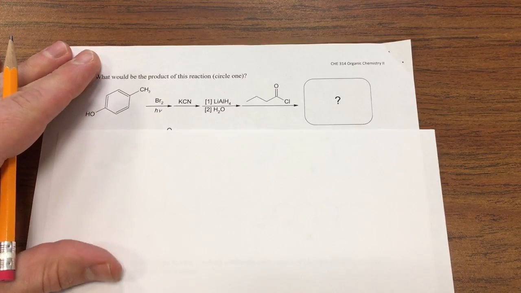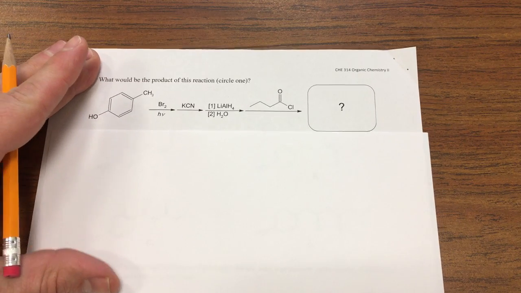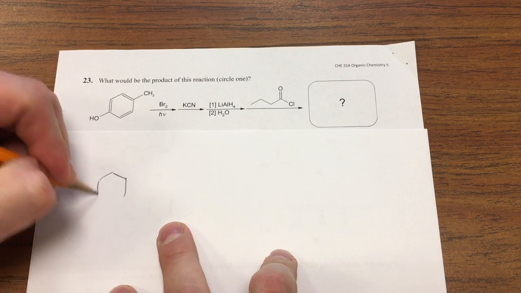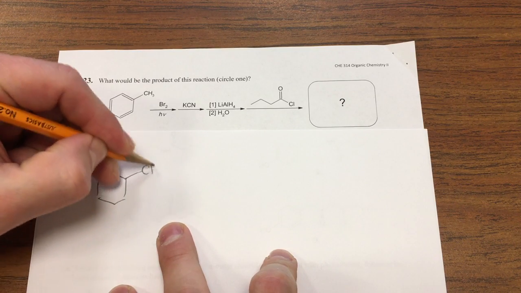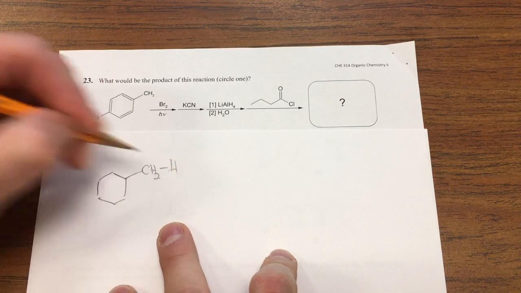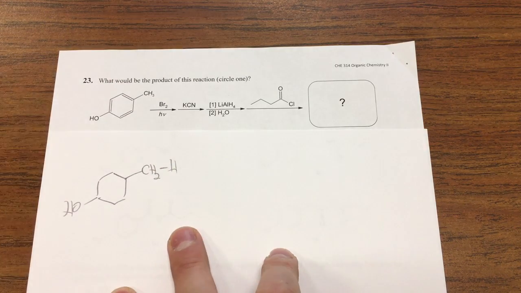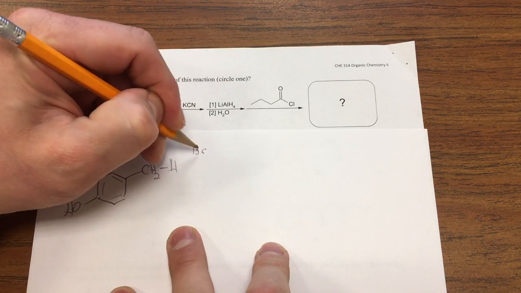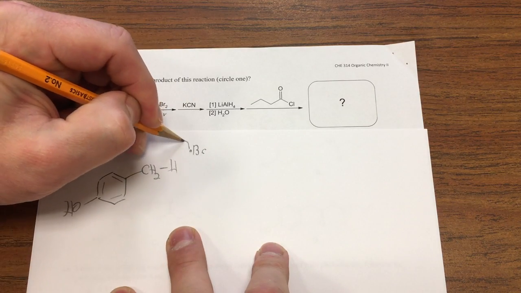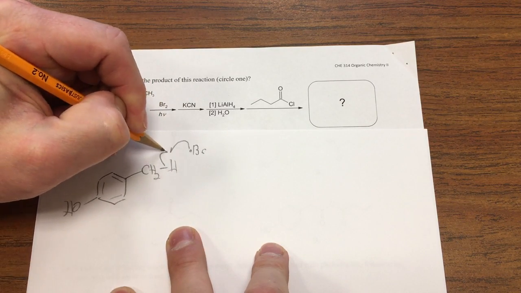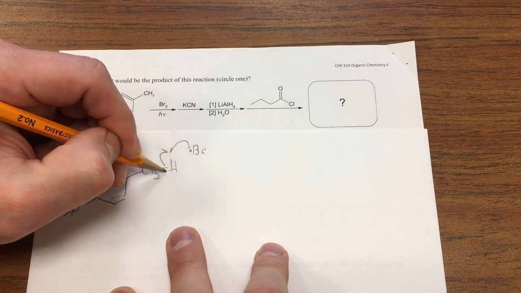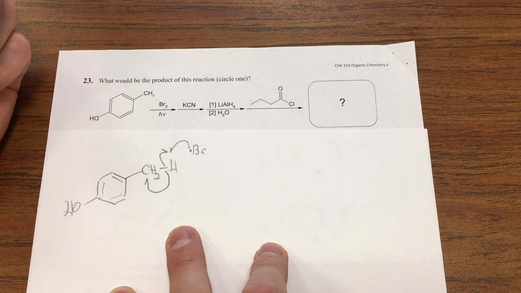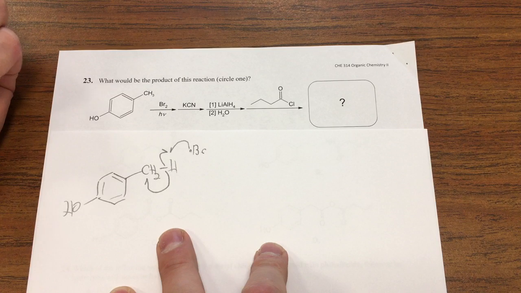In the first one, I'm going to do this on a sheet of paper before looking at the answers and getting tricked myself. Here in this first step we have a radical reaction where we're going to have a bromine radical form. This is a reminder. It's going to come along and abstract that hydrogen. What it does is it can abstract the hydrogens here.